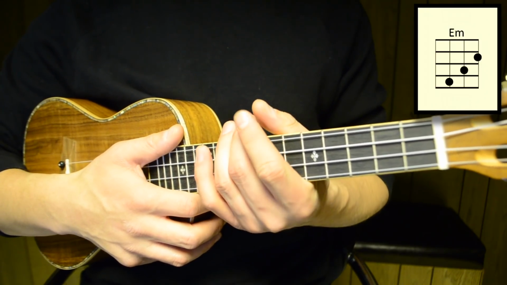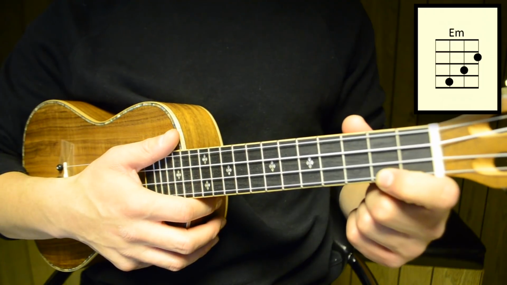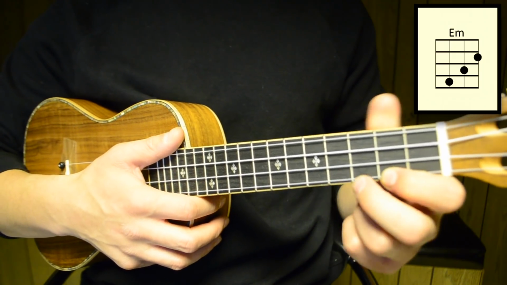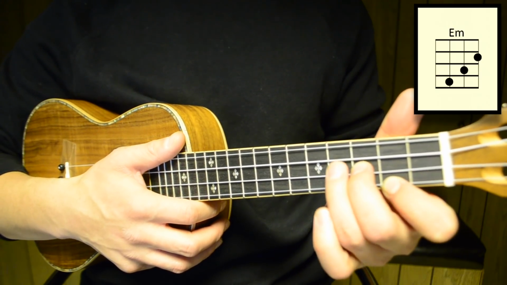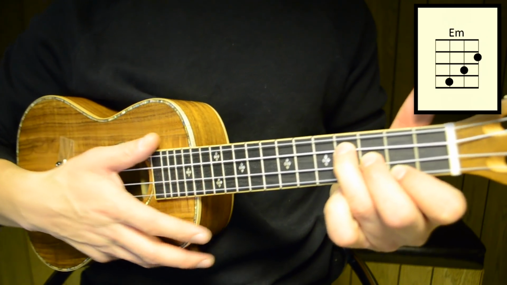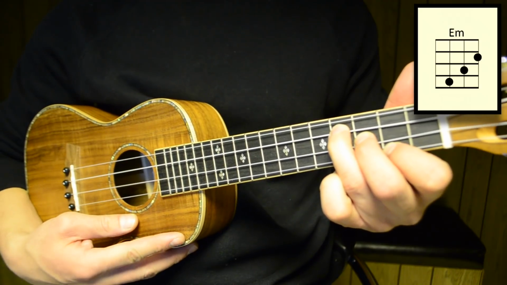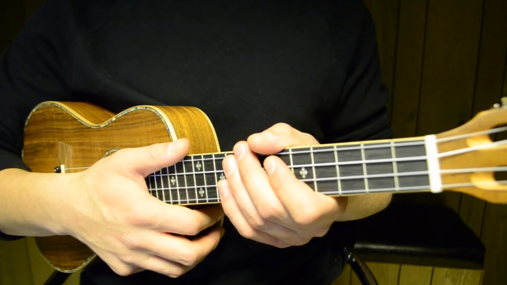The next chord is E minor. To play that, take your first finger, press down on the 1st string of the 2nd fret, take your second finger, press down on the 2nd string of the 3rd fret, and then take your 3rd finger and press down on the 3rd string of the 4th fret. This is E minor.